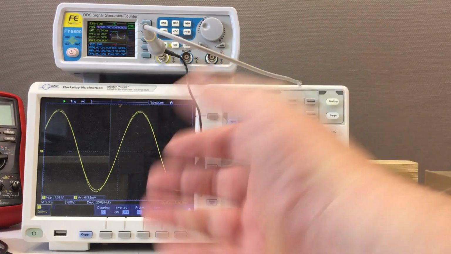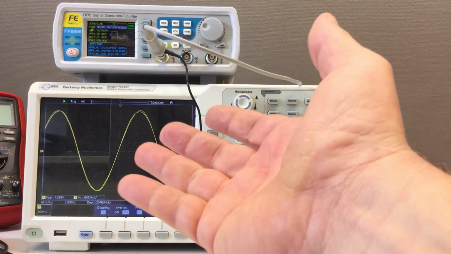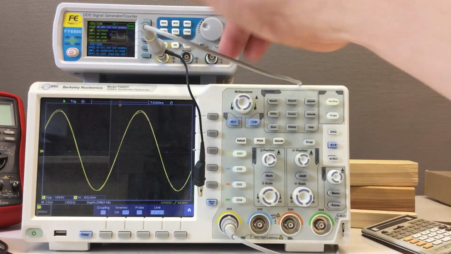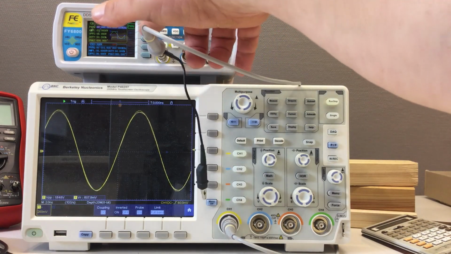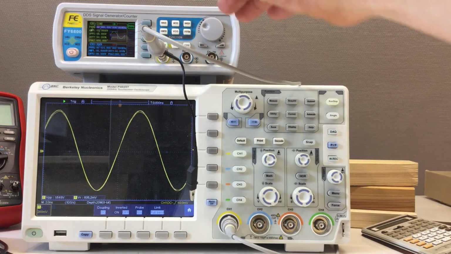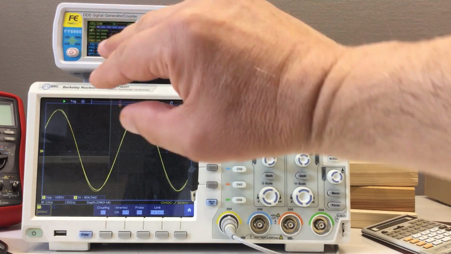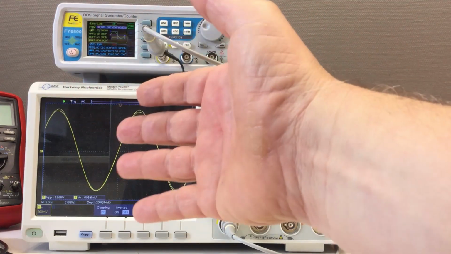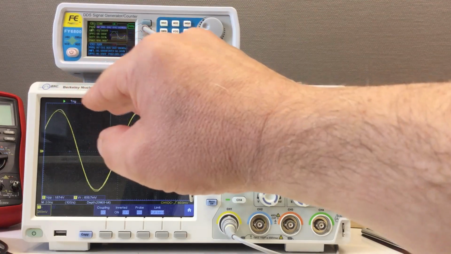The question is, why? And the answer is probably quite simple. That unit here, the FY6800 from FeelTech, or their clones, they go currently for about $75 at Banggood.